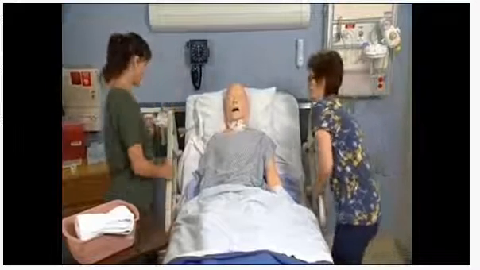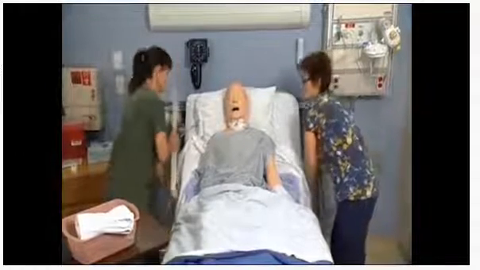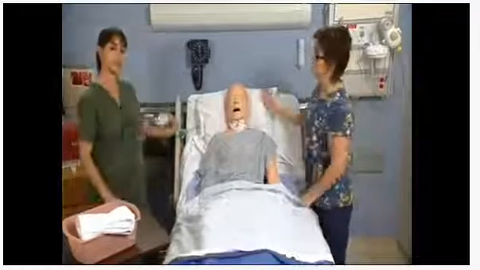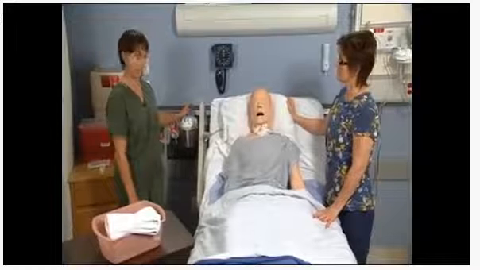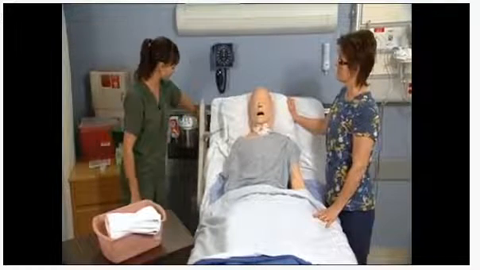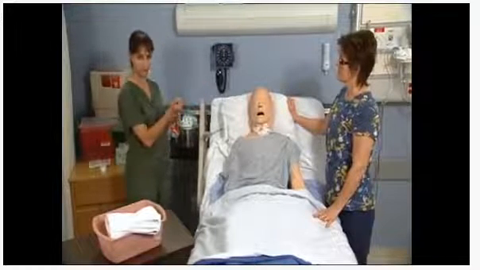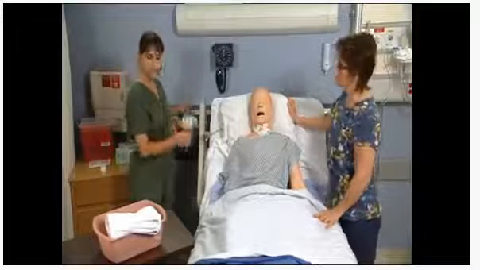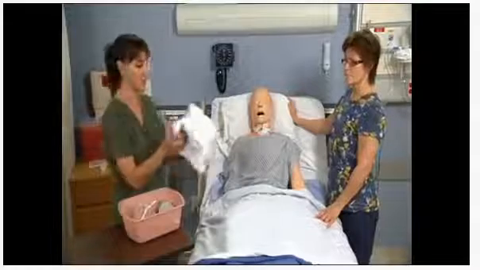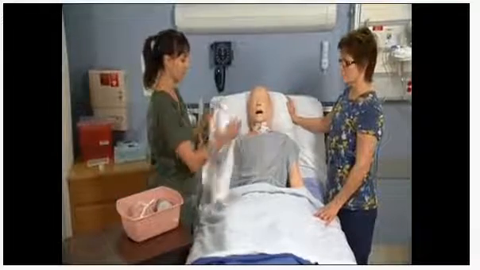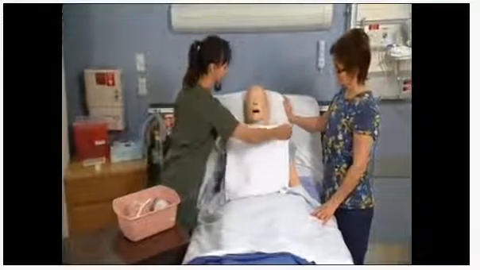Okay. What I want to go ahead and do is I'm going to put the side rails down. I need to make sure that I have a suction canister, that it's hooked up and that it is working. I would turn it on and then just make sure that it is properly working. And then I'm going to have all of my equipment here. I'm going to need a towel, which I'm going to lay over my patient. Mrs. Jones, I'm just going to lay this right here, okay?